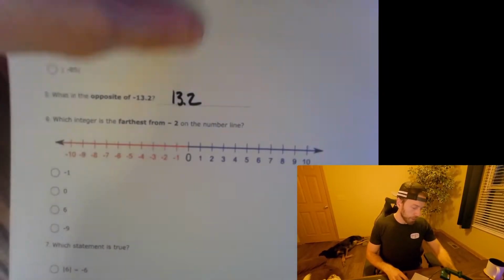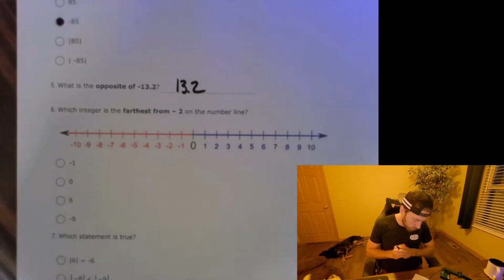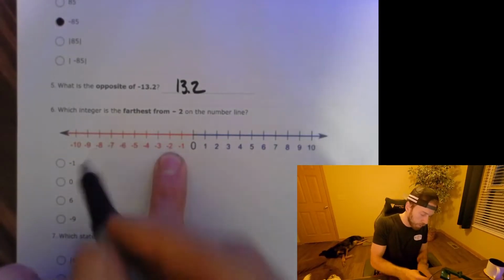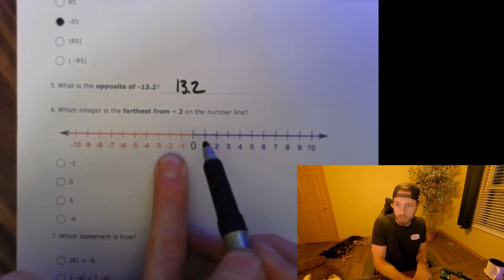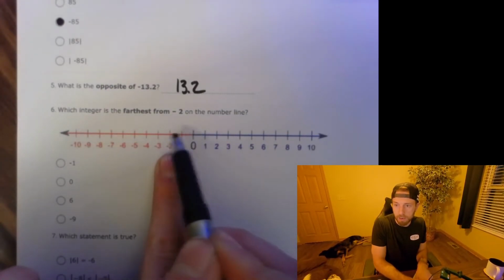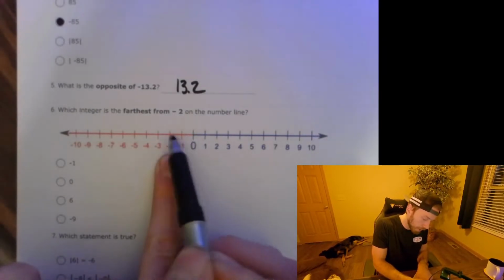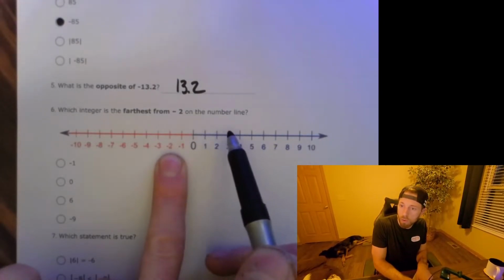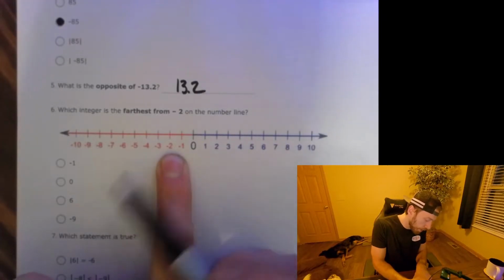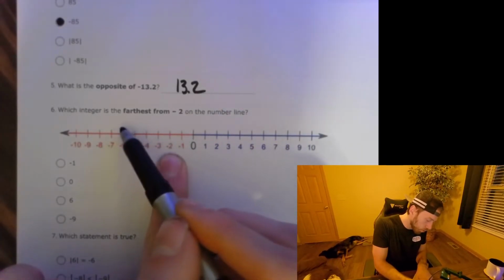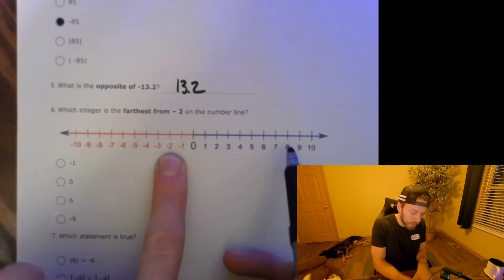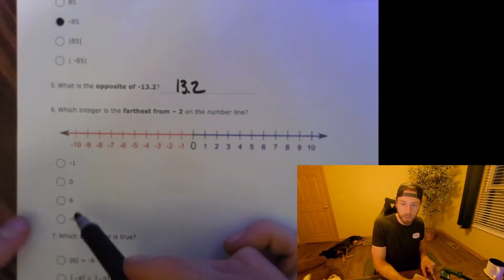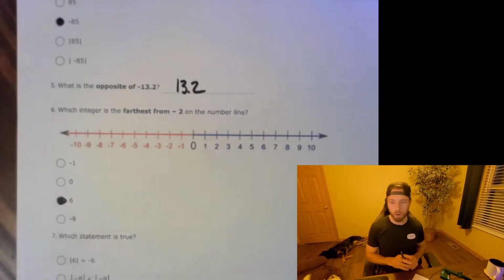Number 6, which integer is the farthest from -2 on the number line, given these choices down here? If we find -2, we're trying to find which of these numbers is farthest away from it. So here's -1. -2, -1. That's not that far, that's only 1 away. Then we have 0. That's only 2 away. That's actually really close. 6, ooh, that's actually pretty far away. That's a 1, 2, 3, 4, 5, 6, 7, 8 away. And then we have -9, which is back this way, but it's 1, 2, 3, 4, 5, 6, 7 away. So it seems like the 6 is the farthest away. It's 8 away, and -9 is only 7 away. So we're gonna go with the 6 here being the farthest away from -2.